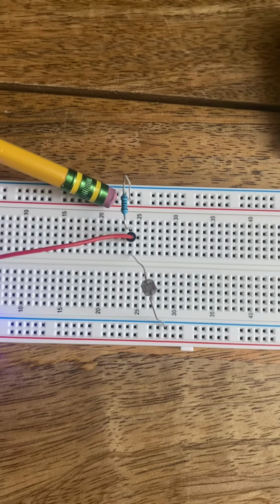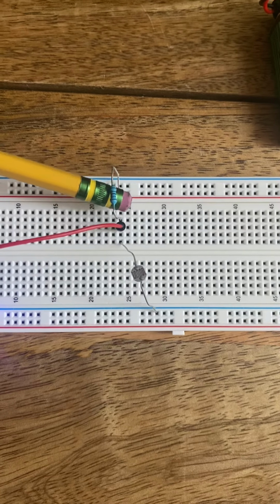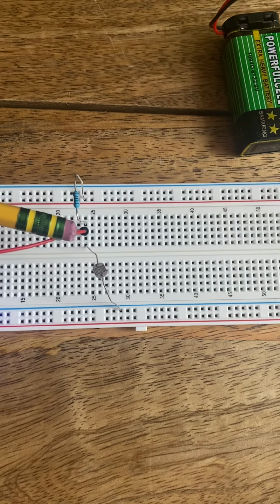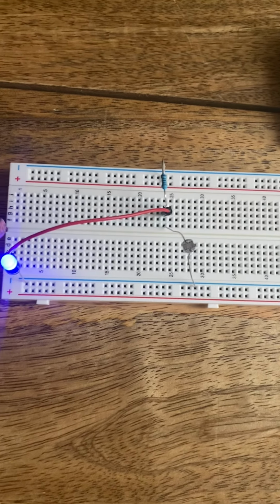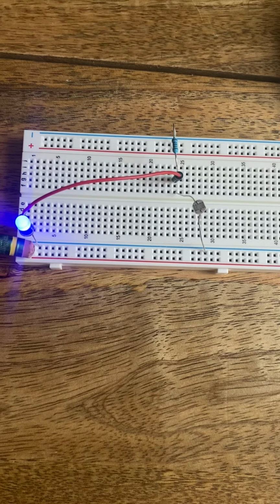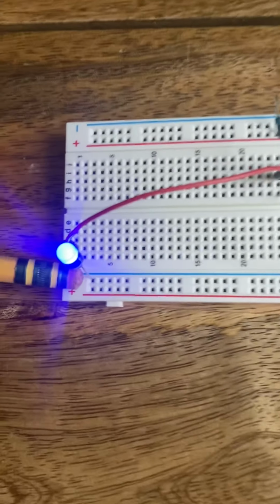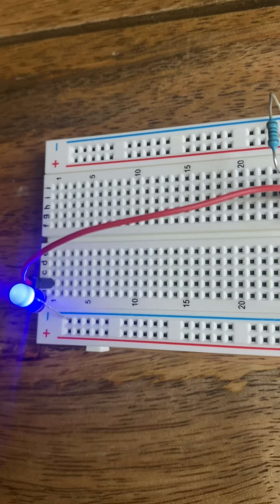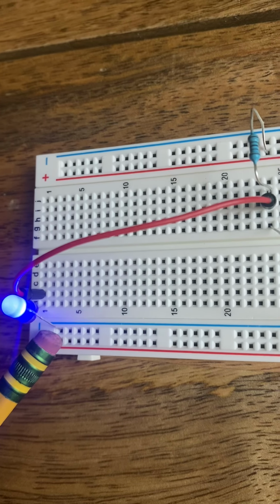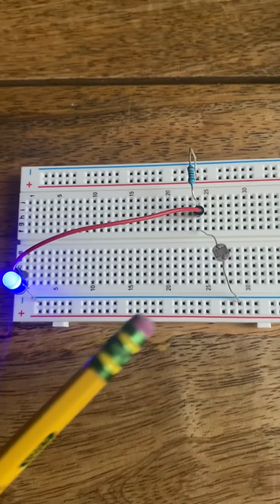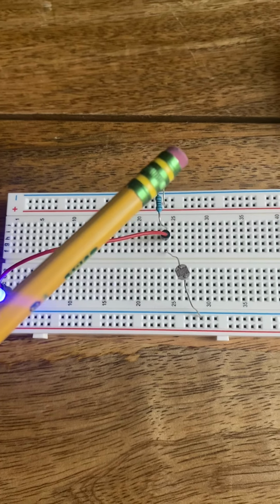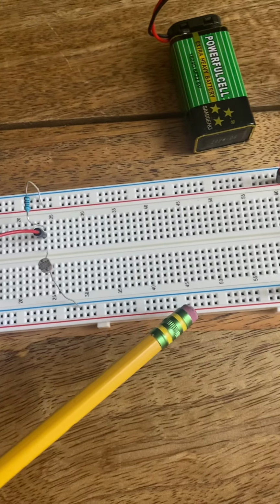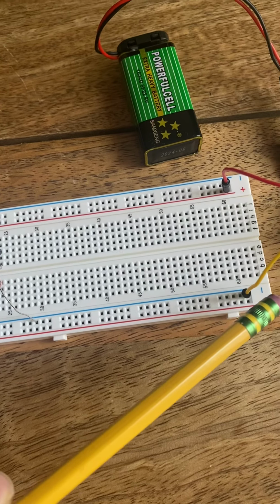And on the positive rail, I have connected on one end this 1 kilo ohm resistor. And then I have this other jumper cable that's carrying the current to this LED light. On one end, we have the LED light connected to the ground, completing the circuit. And also some of the current that is running will be going through the LDR and also completing the circuit.